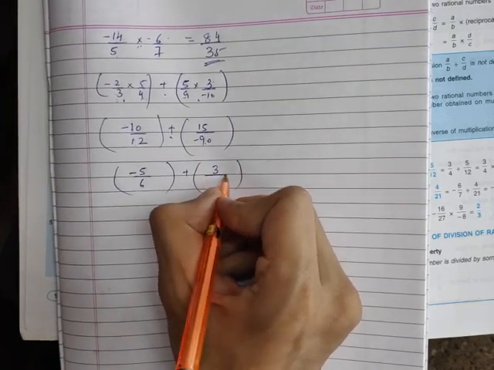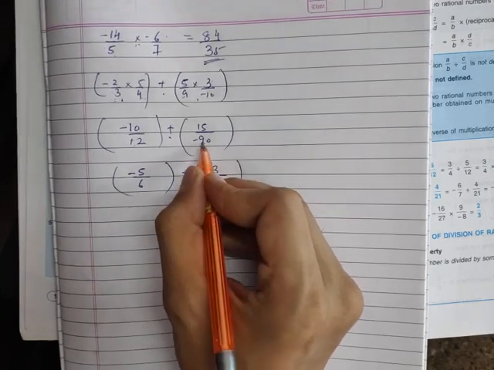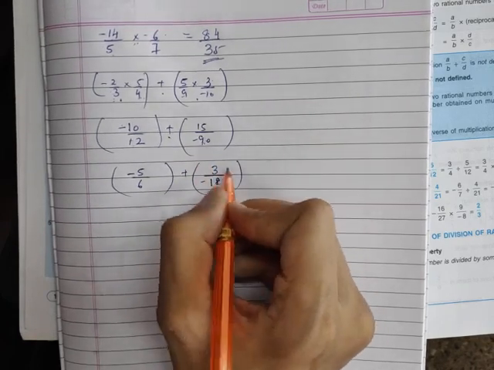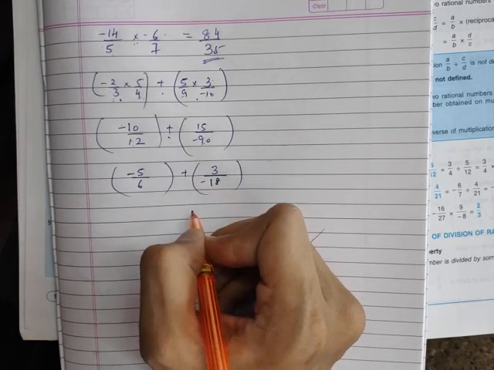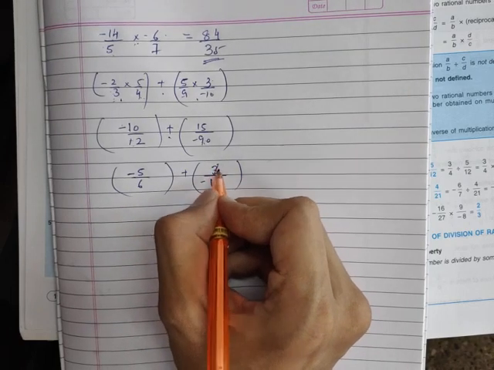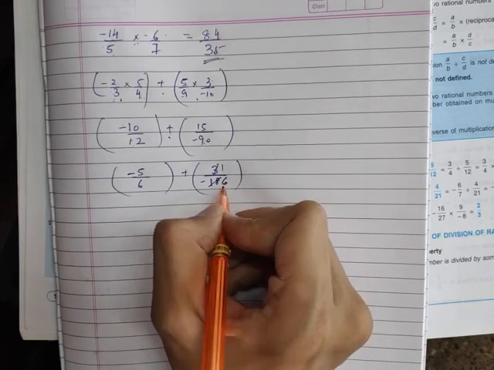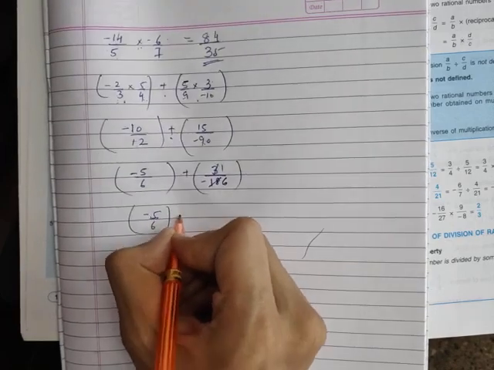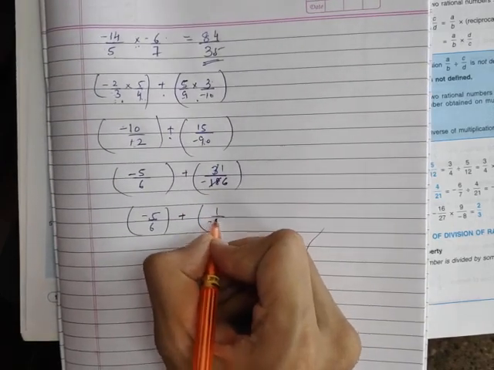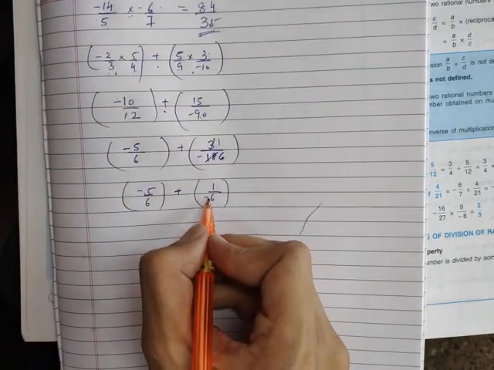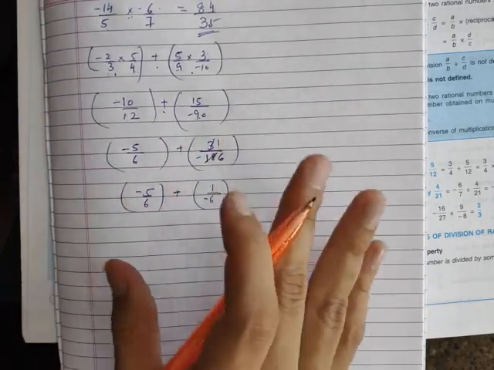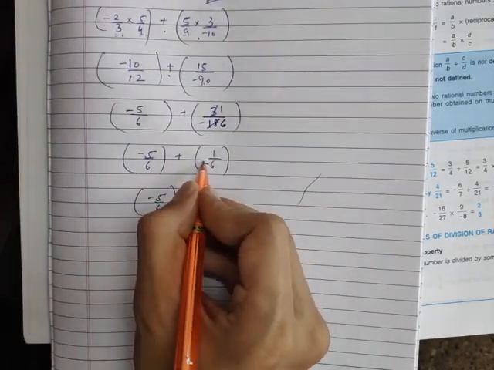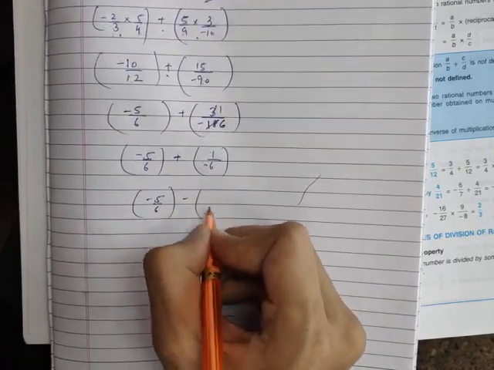Can I apply 5's table? 5 3s are 15. And here 5 1s are 5. I'm left with 4. That becomes 40. 5 8s are 40. Minus as it is. Still any cancellations possible here? Yes. So 3 1s are 3 and 3 6s are 18. Correct. So I'm left with minus 5 by 6 plus 1 upon minus 6. Now I've told you earlier that this minus here or in between is not a big deal. So that becomes minus 5 by 6 plus into minus, minus, 1 by 6.